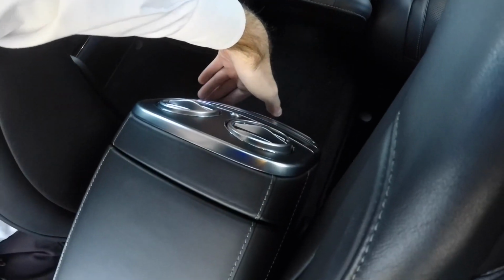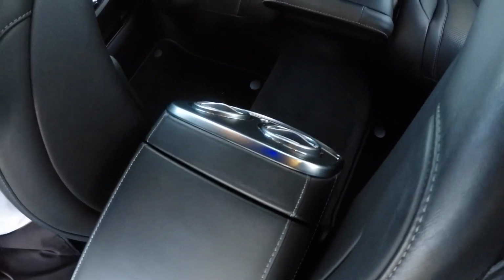There's like one press. I'm not sure if I'm pressing the right thing, but I think there's a little... Yeah, it's a little bit low there. Yeah.